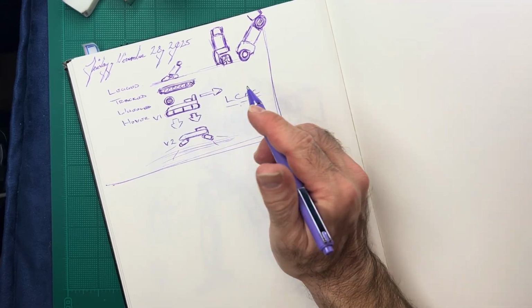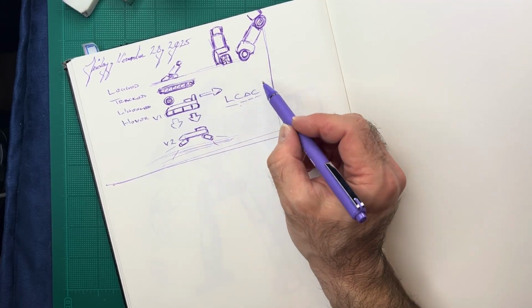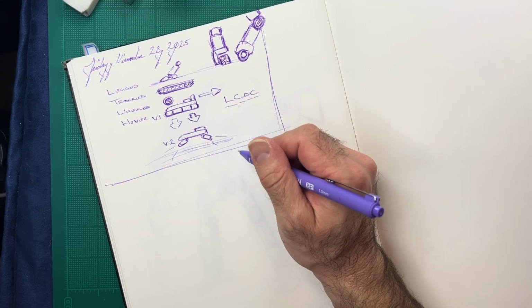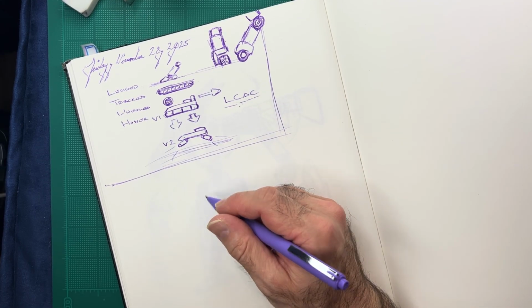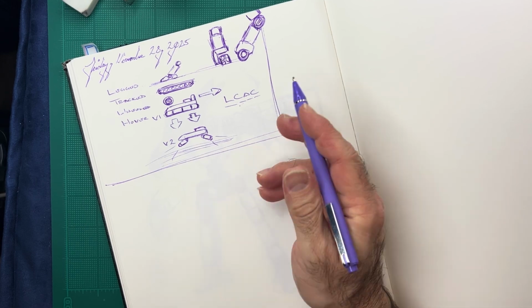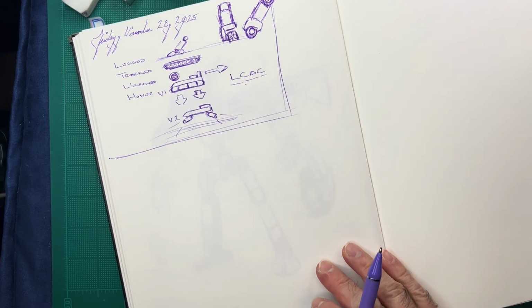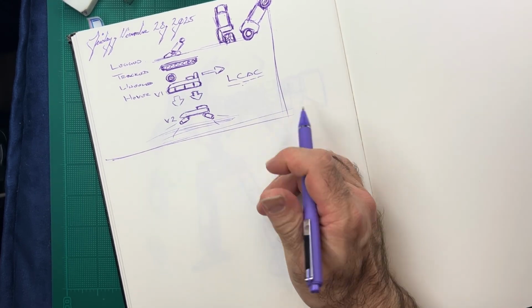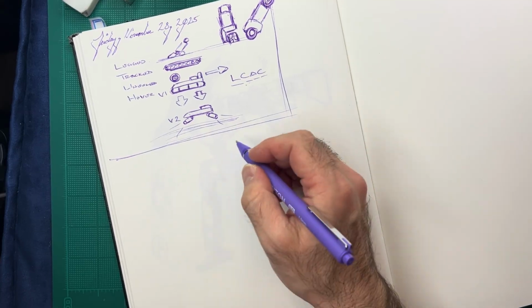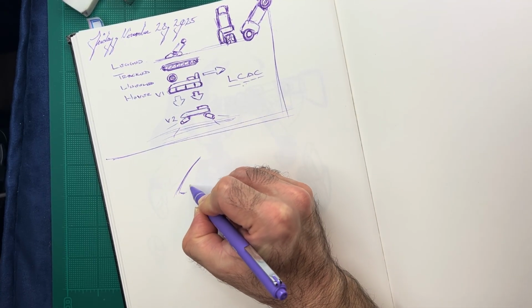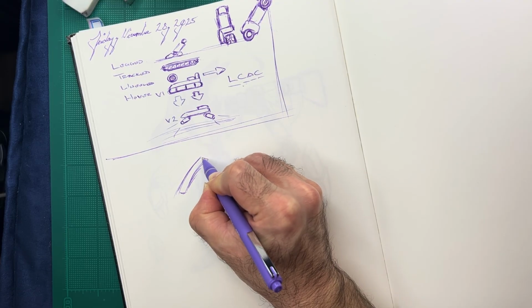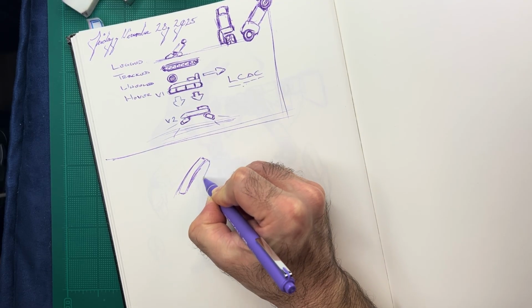If you want to do something interesting, you could put hover under there, which you kind of see in a lot of transforming designs. So if you take the Valkyries from Macross, if you look at their feet, we'll go with the G1 models.